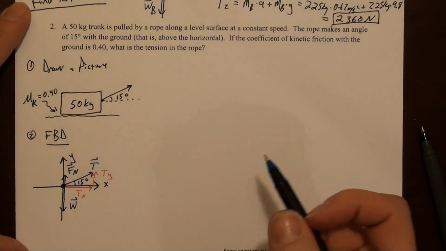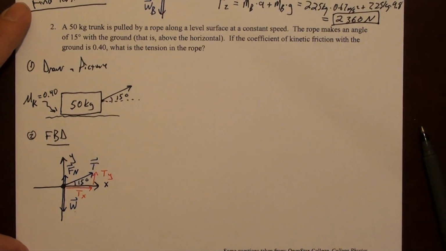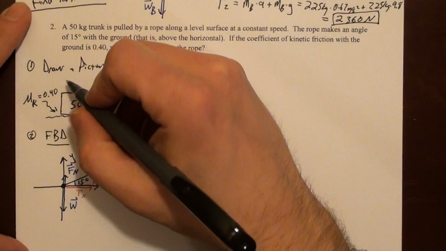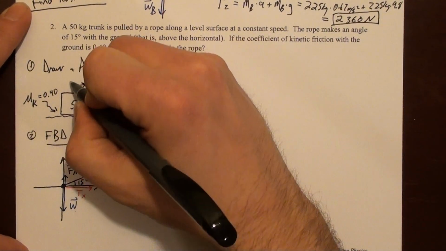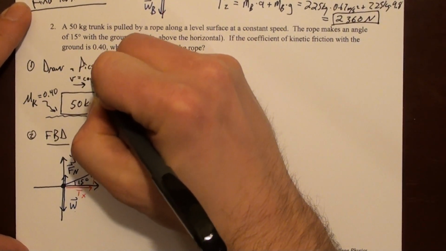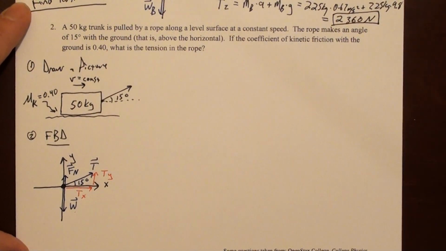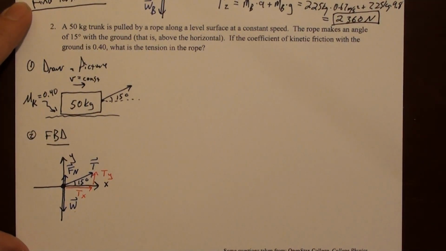And then I need to put the frictional force in. So we're told that this block is traveling to the right at a constant speed. Constant speed means 0 acceleration, and 0 acceleration means no net force. So this is a case of dynamic equilibrium.